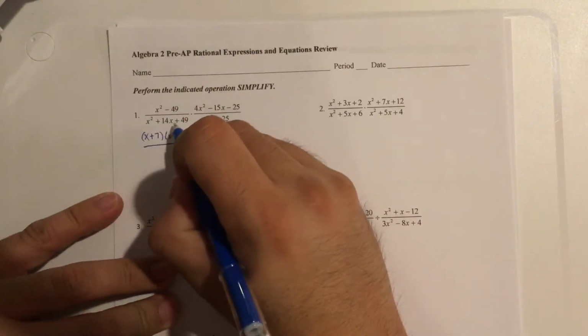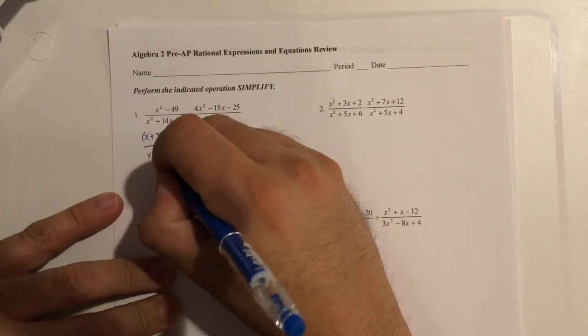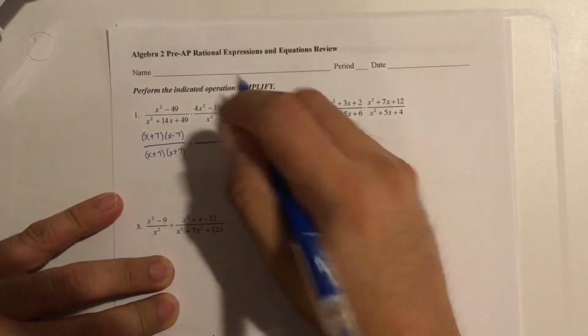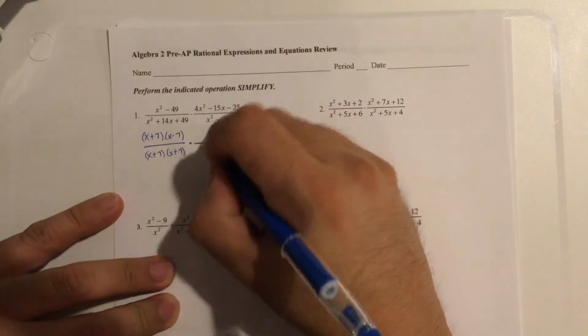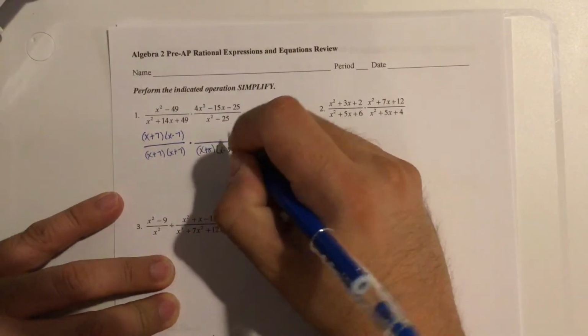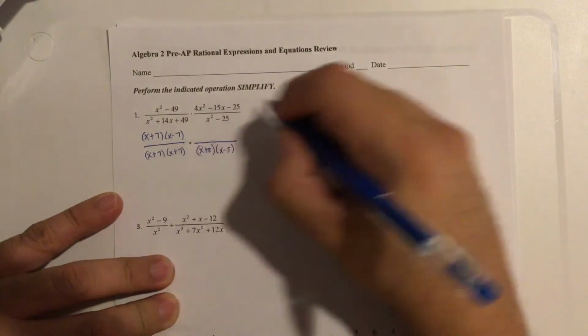X squared plus 14x plus 49 is x plus 7 squared, which is x plus 7 times x plus 7. Now we're going to factor the left side. This is going to be x plus 5, x minus 5. We'll do the x method here on this one.